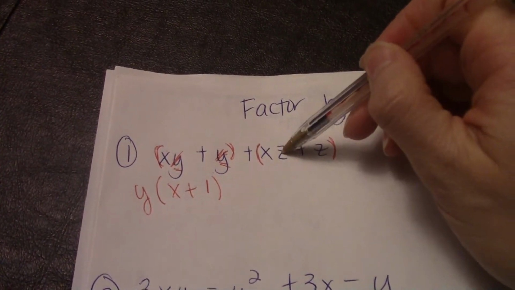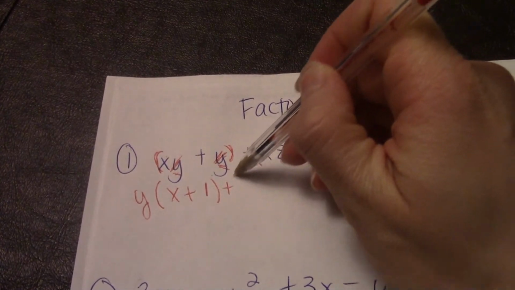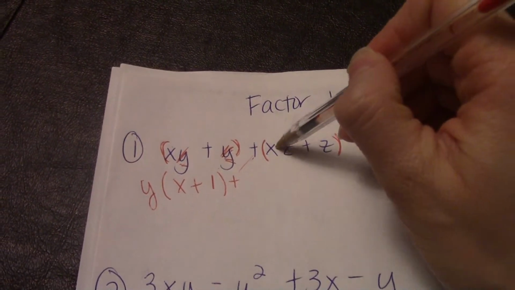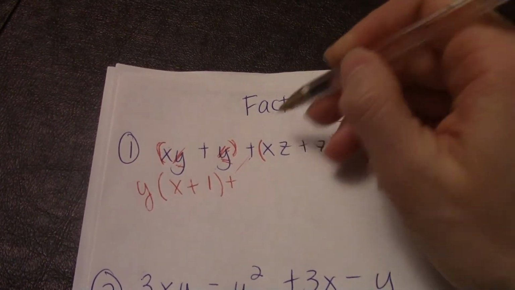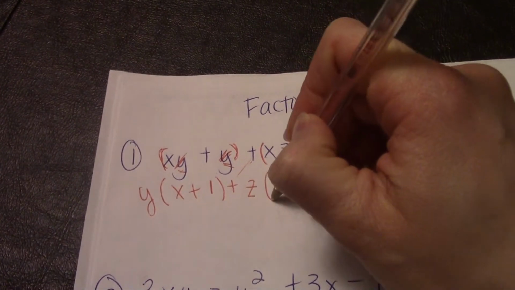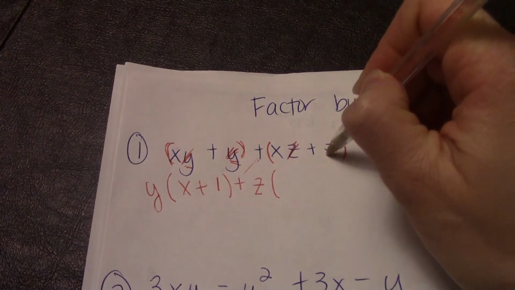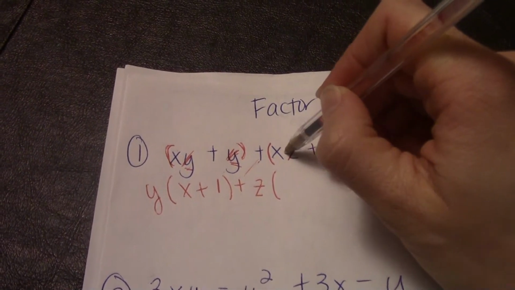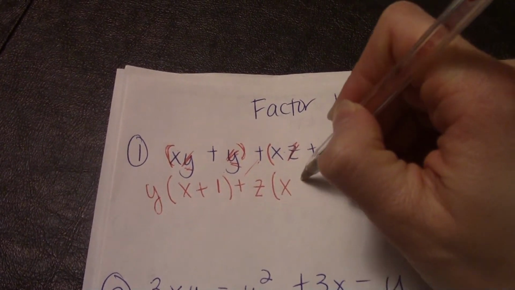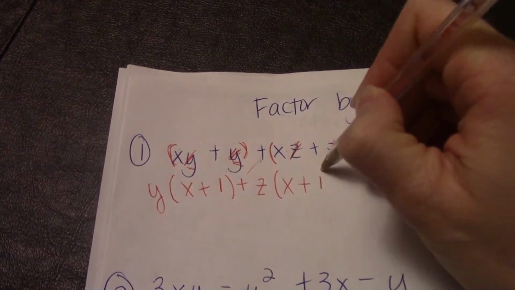Now what goes back here, so we're going to put a plus here, that comes straight down. An xz and z. Oh, there's z, so z gets to come out. We need to then cross out this z and cross out this z. There's an x left, plus, remember there's a 1 back here.